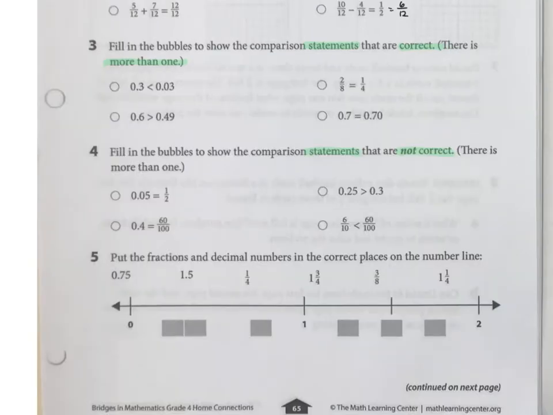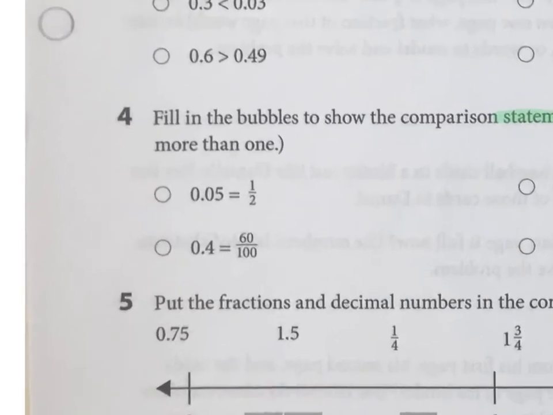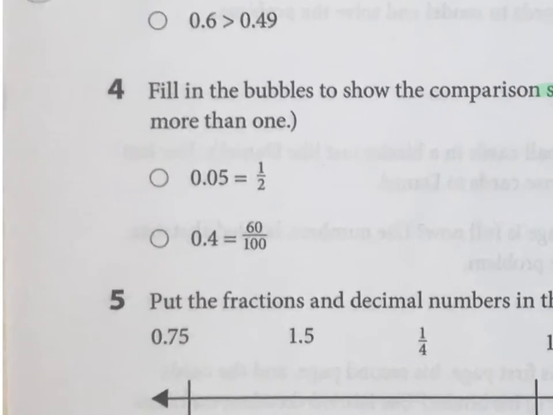The one new thing here is some of these you're comparing decimals to fractions. Decimals to decimals and fractions to fractions should be okay. Decimals to fractions, we need to think a little bit more carefully about those. So let's have a look at those quickly.